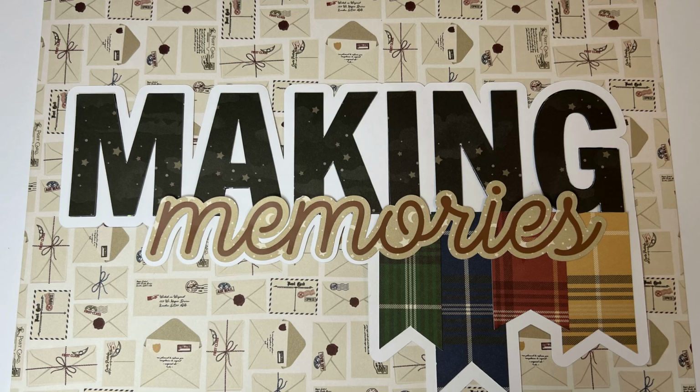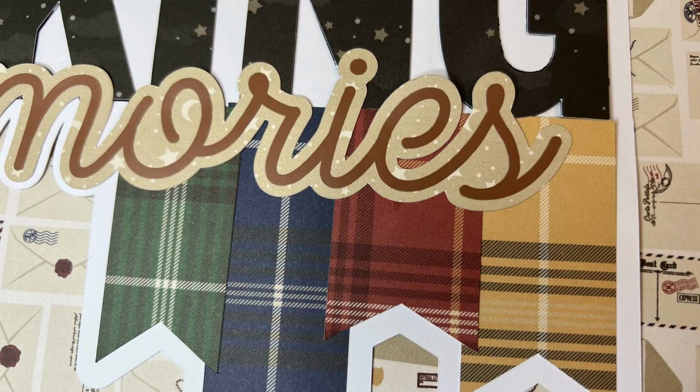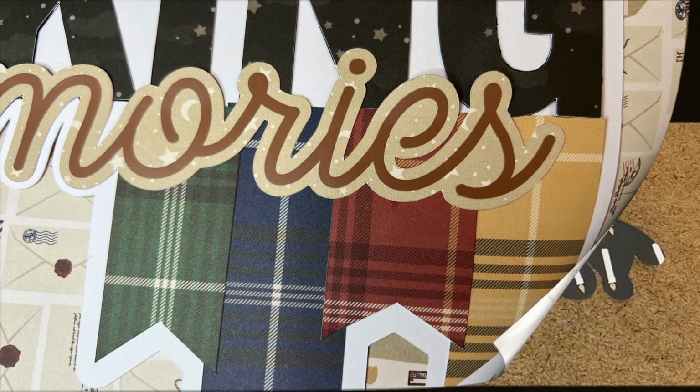I am trying to line up the tops of these banner pieces, but don't stress out about that too much because you are going to layer the piece that says memories over the top, and that will hide any spots where it wasn't perfectly straight. I like to do things where your mistakes can be hidden if you make mistakes.